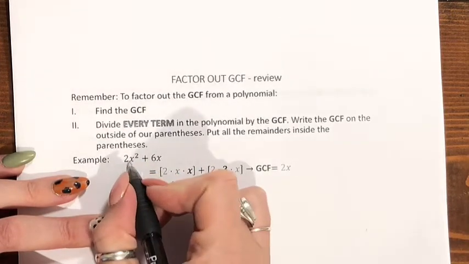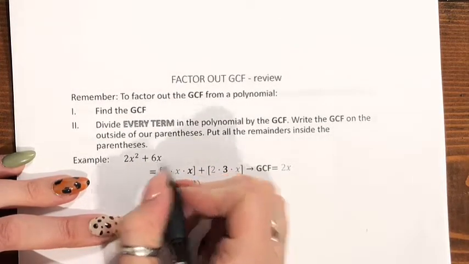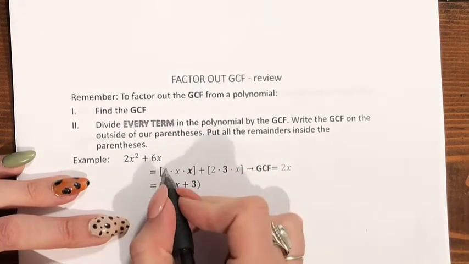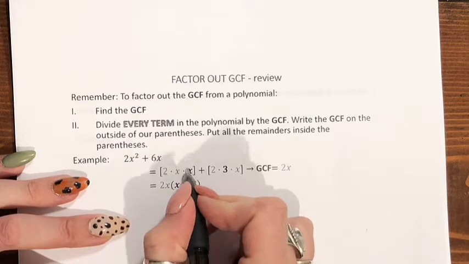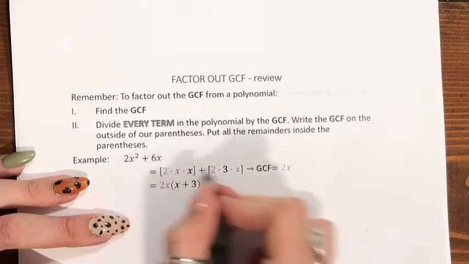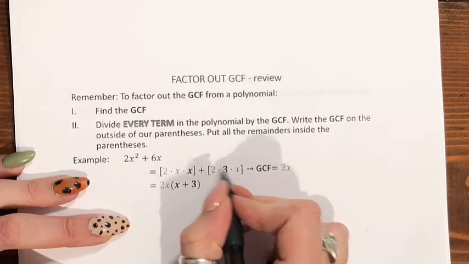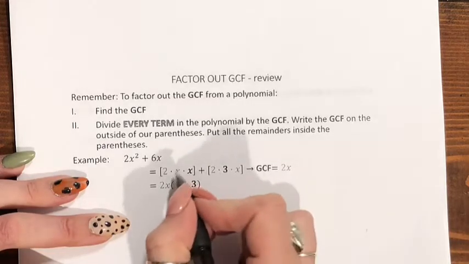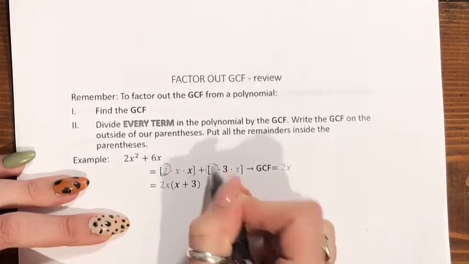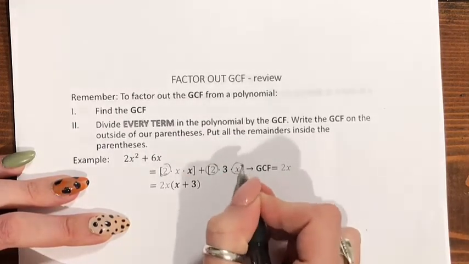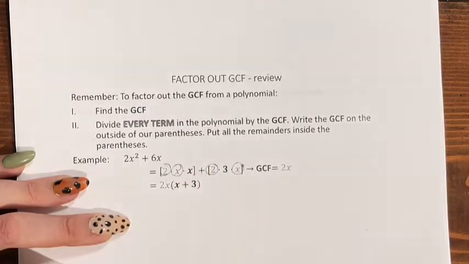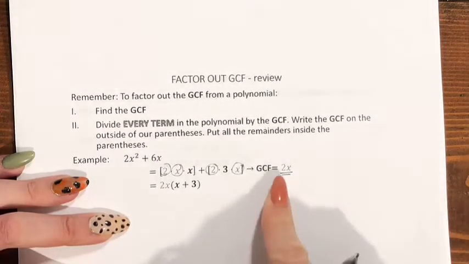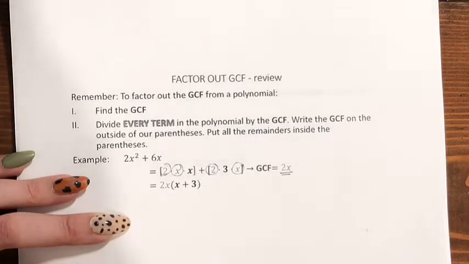For example, if we have 2x squared plus 6x, we would want to break up each of our terms. So 2x squared, we can write as 2 times x, and then 6x, we can break the 6 into 2 and 3, and then we have the 1x. If we look at our two groups when they're broken apart like that, we see they both have a 2, and then we can take 1x away from this one and 1 away from this one. So our greatest common factor was 2x. Last time we would just stop there, and you were just identifying what that is.